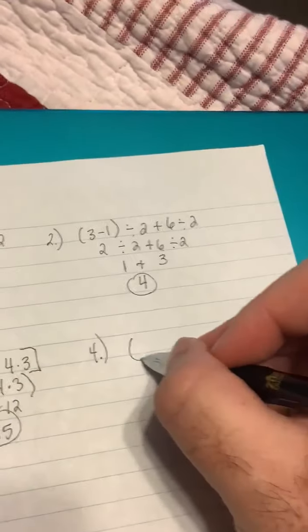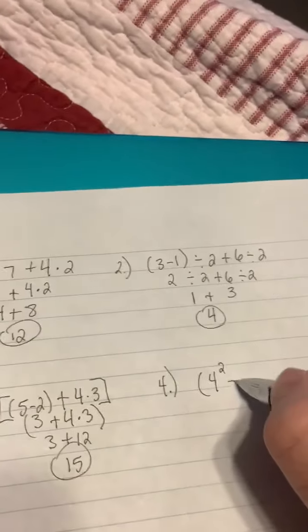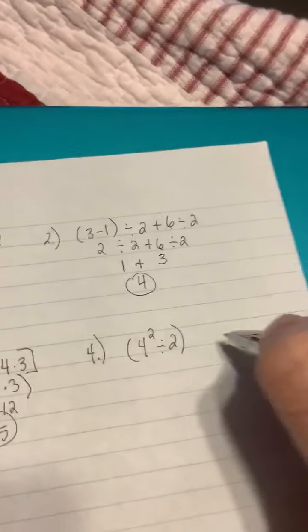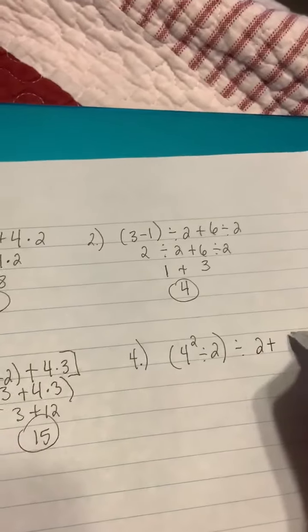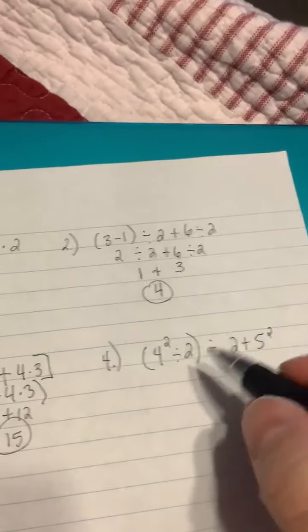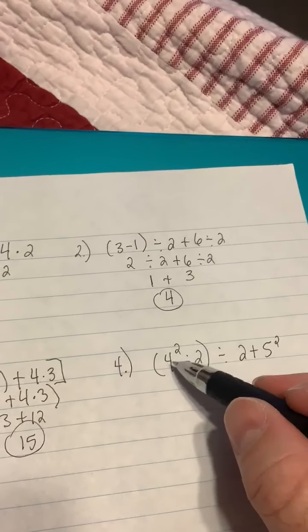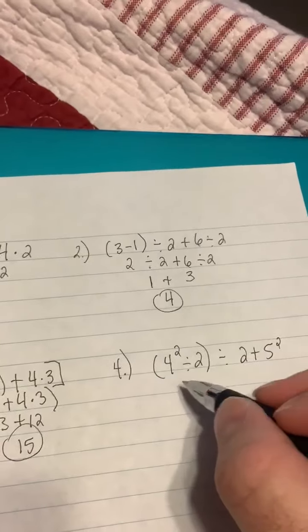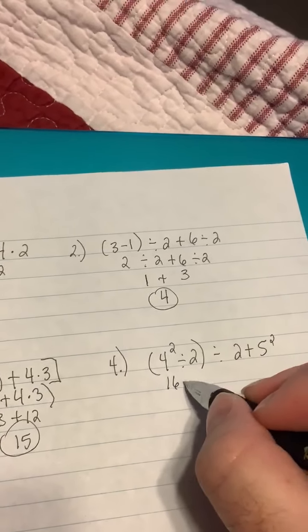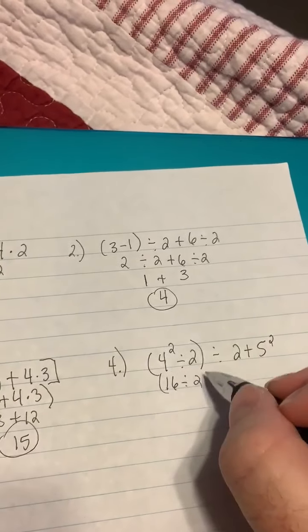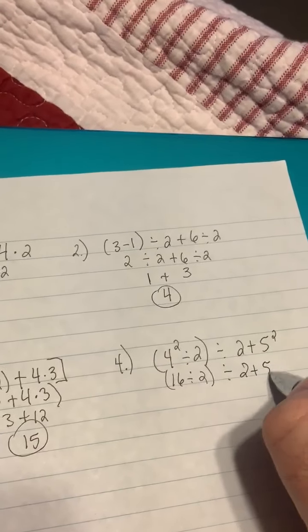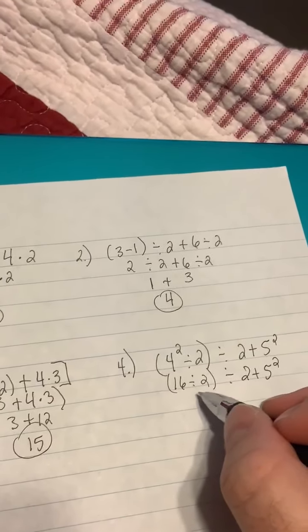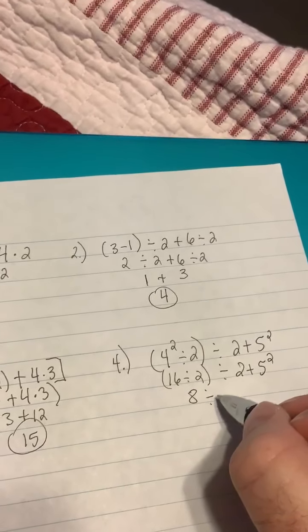Okay. One last one here. This mixes in some exponents. Okay, so inside the parentheses you also have to follow PEMDAS. So we're going to do our exponent first. Okay, then you've got to get out of the parentheses.